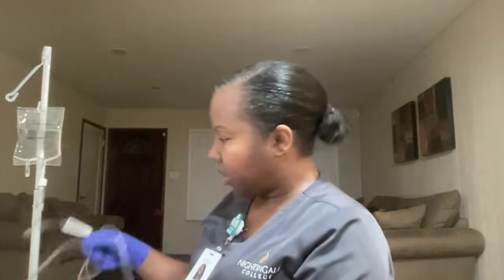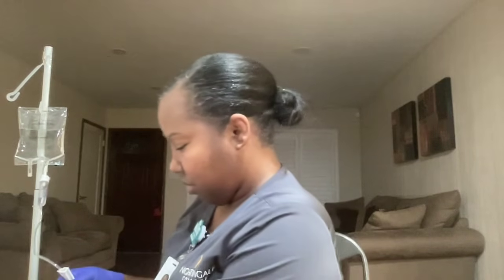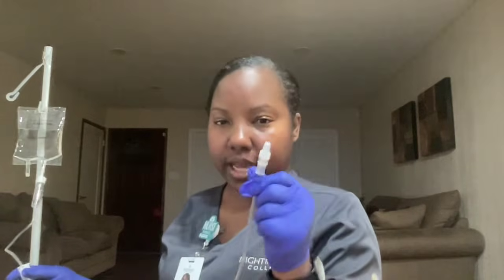Okay. So you will prime the line to get any air bubbles out of the line. And then you'll be connecting this adapter to the patient's peripheral IV site.